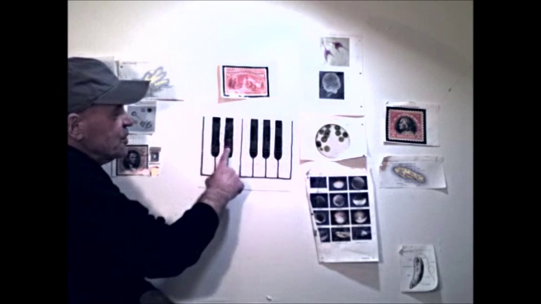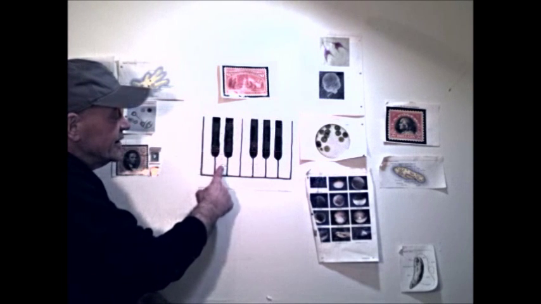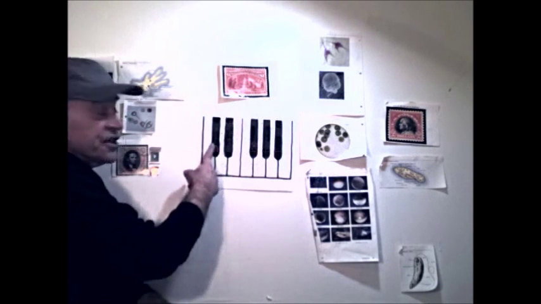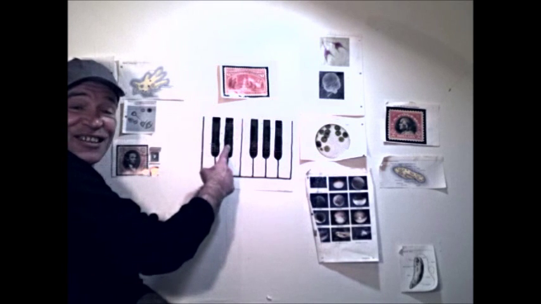So these notes have two different names. This is a D flat or a C sharp. And this one is an E flat or a D sharp.